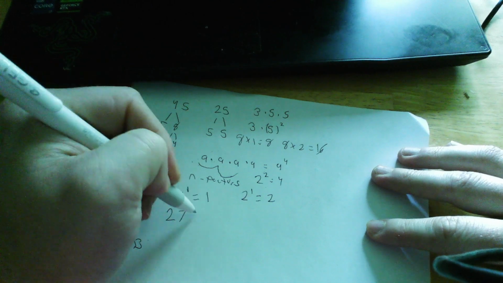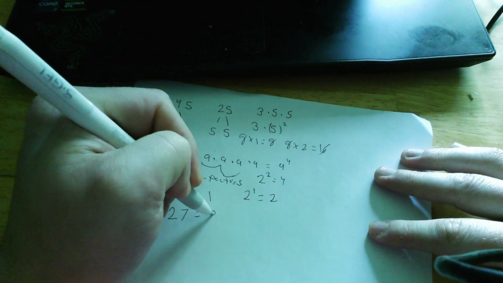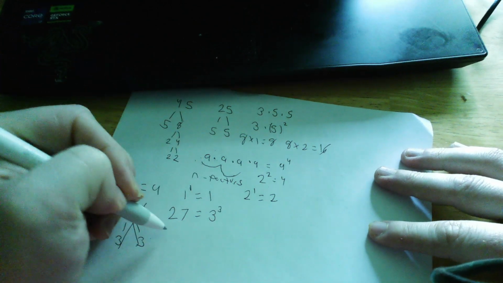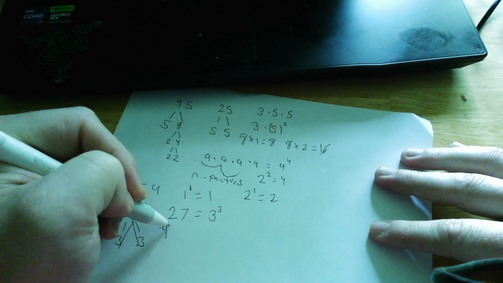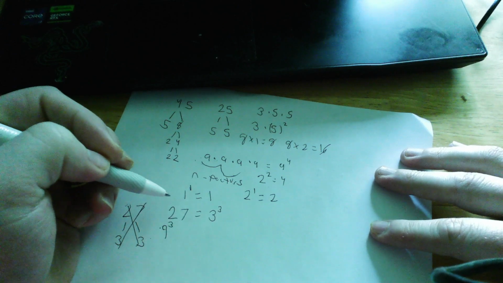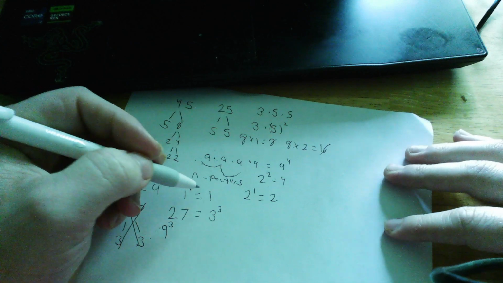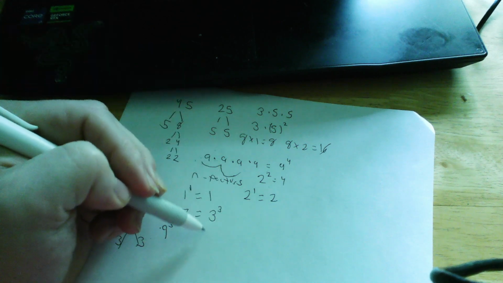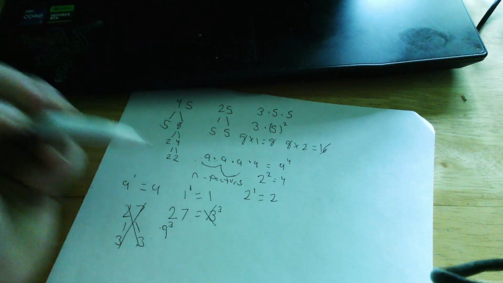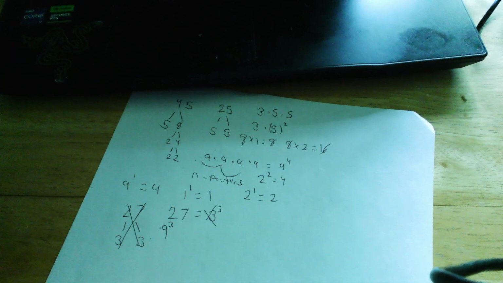But we can write 27 as 3 to the third power. We can't do 9 to the third power, because 9 to the third power is not 27. And 3 to the third is not 9. 27 is 3 times 3 times 3.